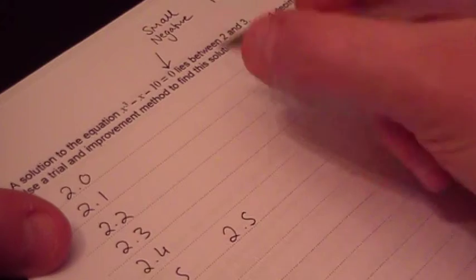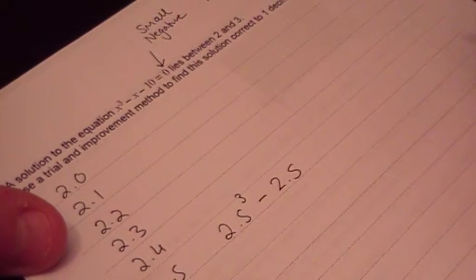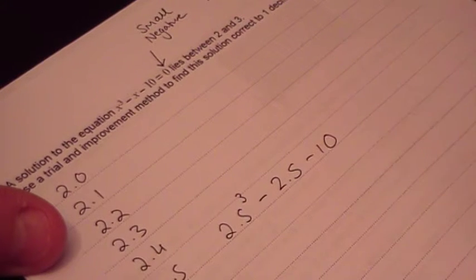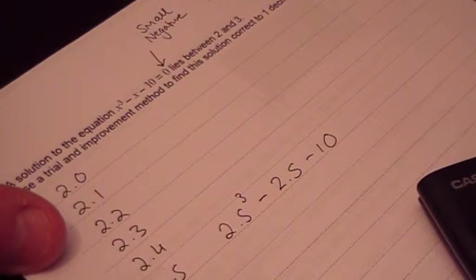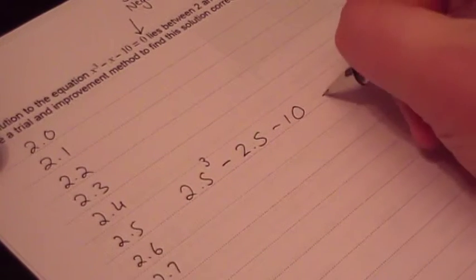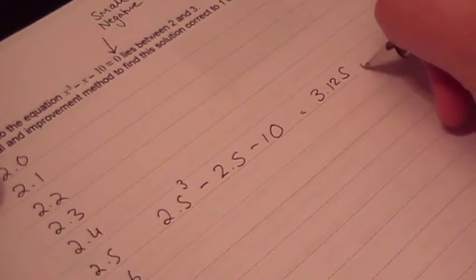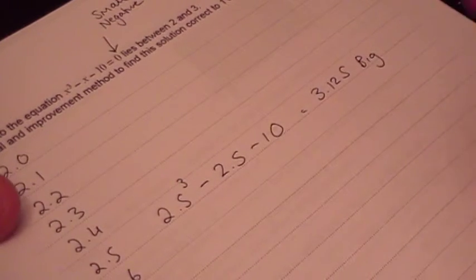Now it's x cubed, so that's 2.5 cubed, minus x, so minus 2.5, minus 10. We put them all into the calculator using the cube button, and that comes out to be 3.125. Now bearing in mind I'm trying to make 0, that's too big.